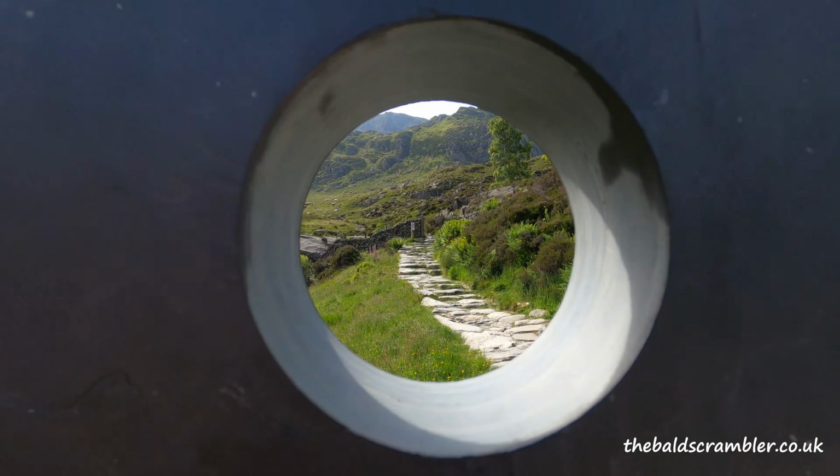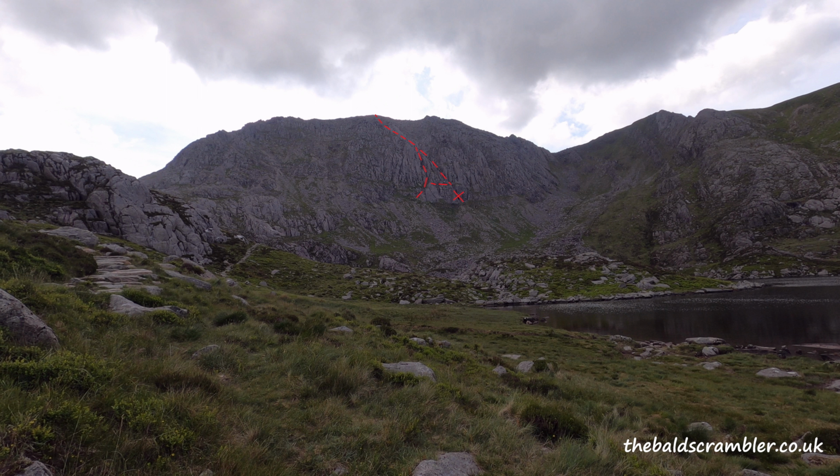I'll then be descending East Gully. I won't go all the way down because at the base of East Gully, you've got some really steep cliffs that I want to avoid because I haven't got any rope with me today. So I'll be taking a left-hand turn, and that'll bring me back to the starting point at the top of Alphabet Slab. I'm then going to ascend Main Gully for the second time.